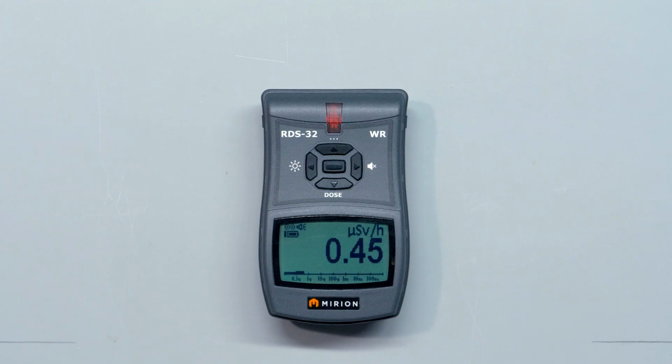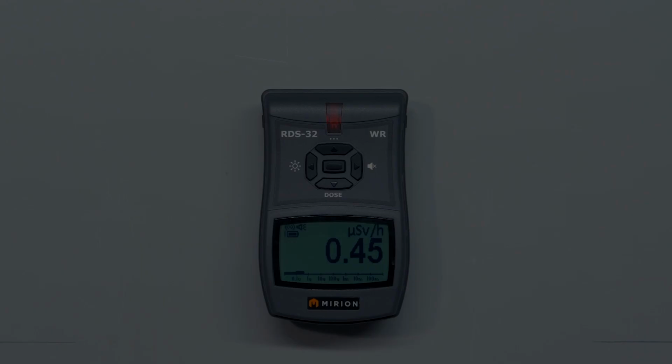By default, the RDS-32 will provide a visual, audible, and vibration alarm. The alarm methods in use can be changed in the configuration software.